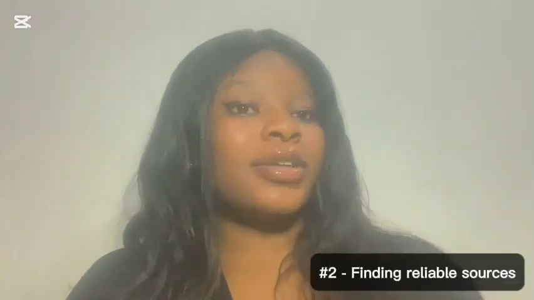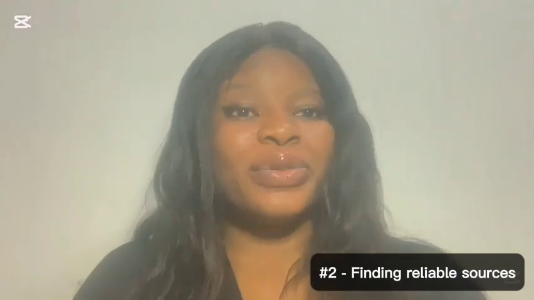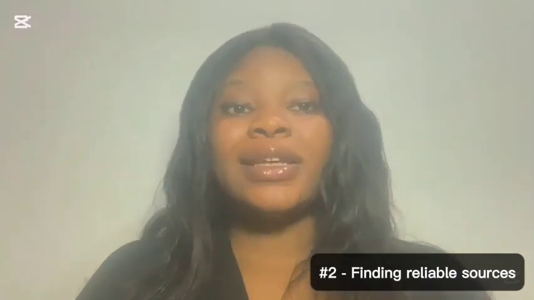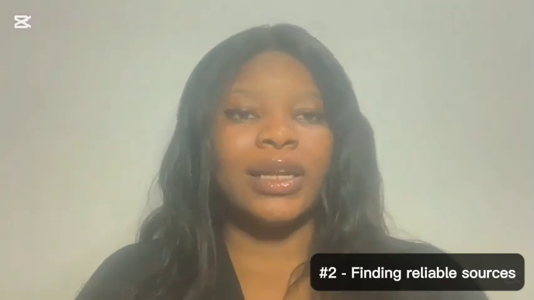You see, structuring my research before I even start searching helps me to stay focused and avoid getting lost in unnecessary details. So moving on to the second step, which is finding reliable sources. Just so you know, not everything you see on Google is true. Although the internet may be filled with lots of information, not everything on the internet is reliable.